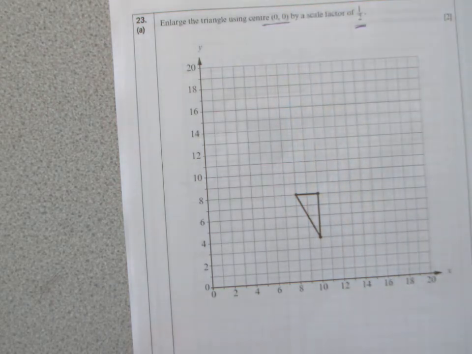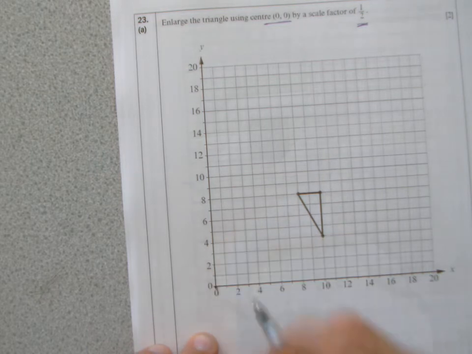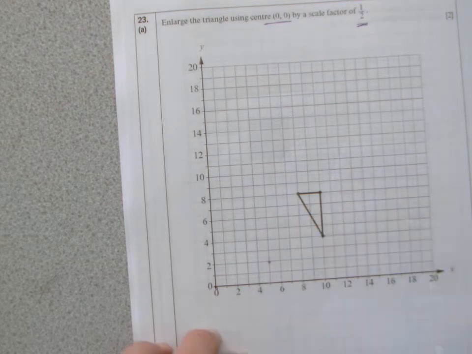But because it says about this center, 0, 0, you've got to put it in the right place. So what I do is I go from 0, that's where the center is, and I work out how far it is to that point. You've got to go across 10, up 4. Because the scale factor is half, this time you've got to halve the distance. So instead of going across 10, up 4, you've got to go across 5, up 2. So you end up here. That's where that point is going to go to.